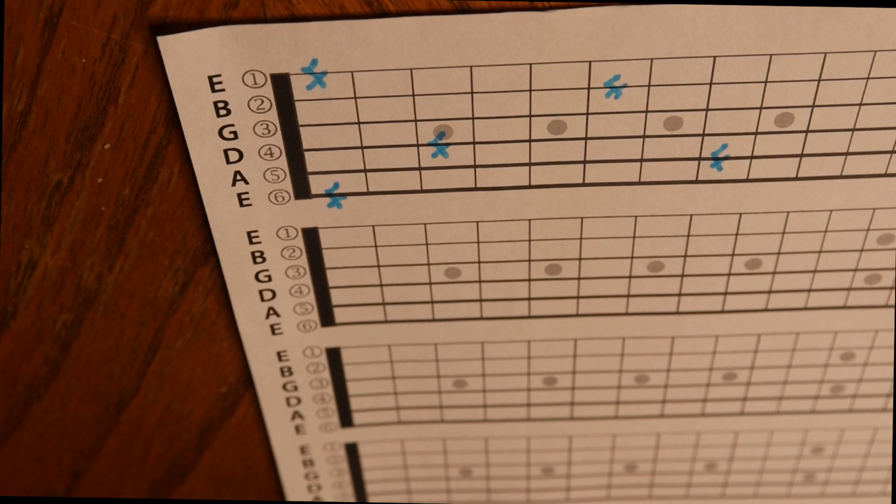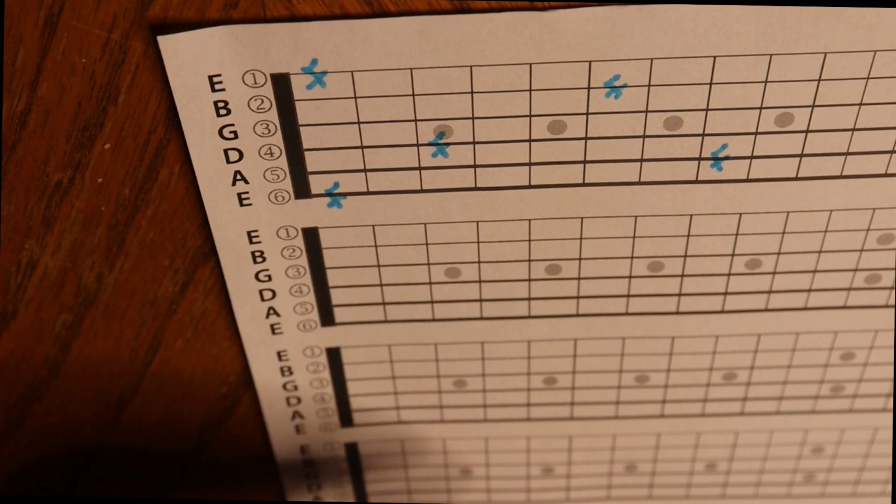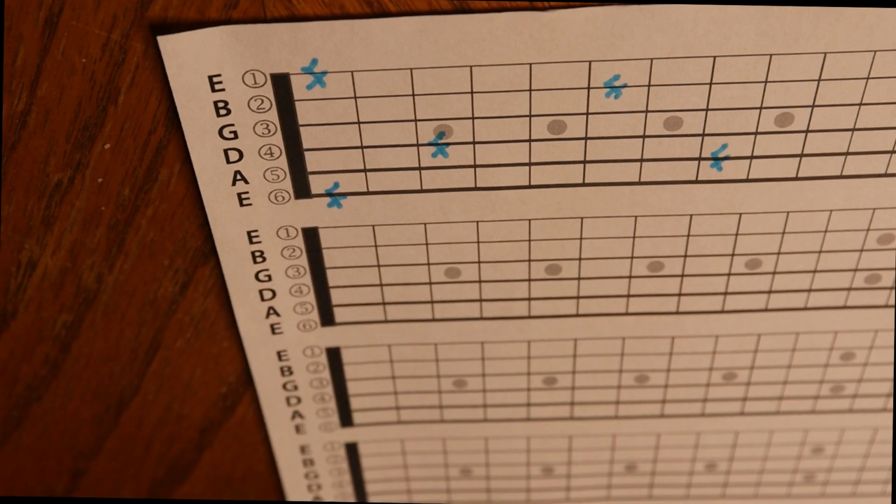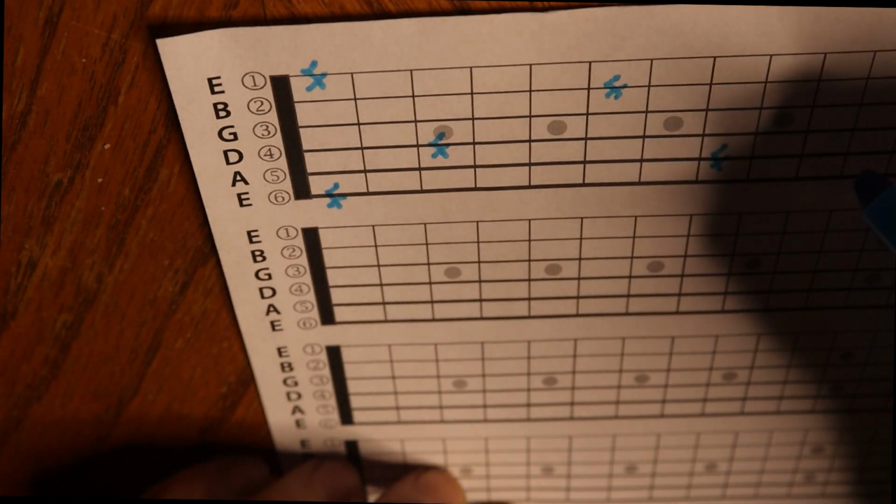Okay, where's the next F at? Well, this time we're going to move up 1 full step and drop down to the 3rd string.